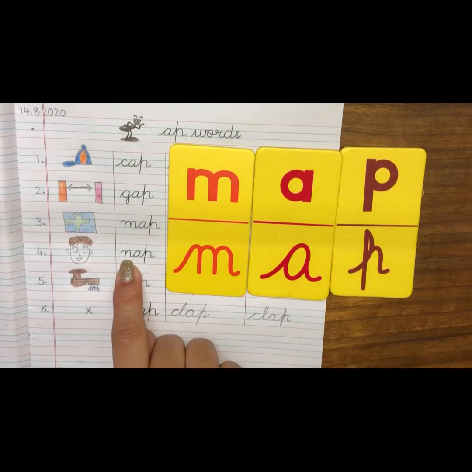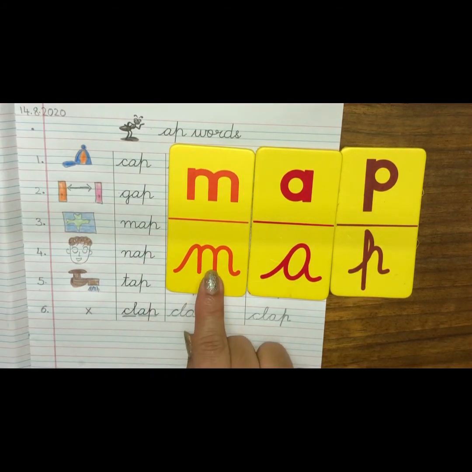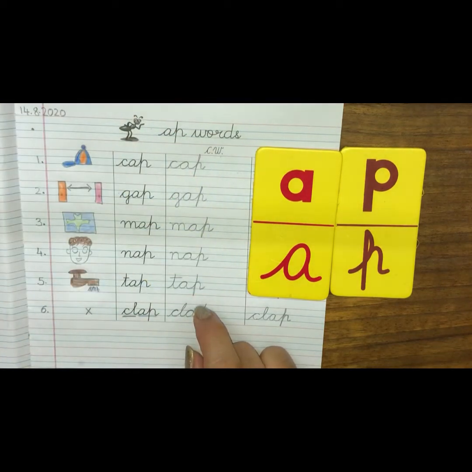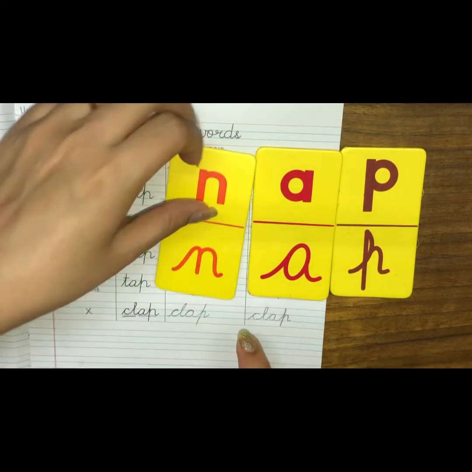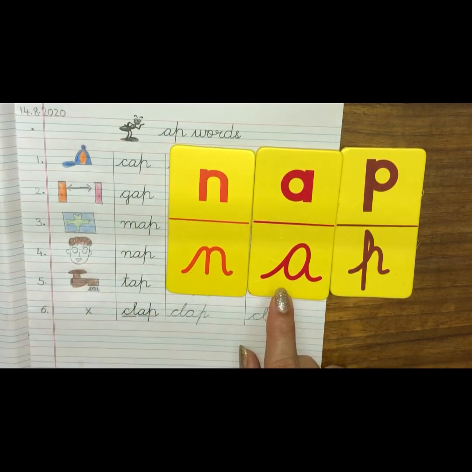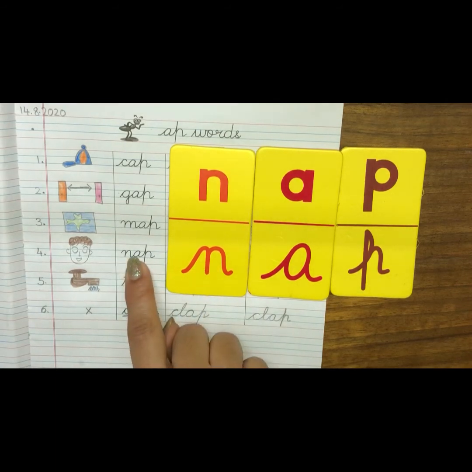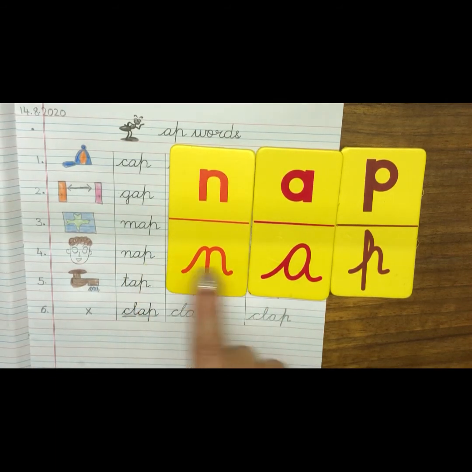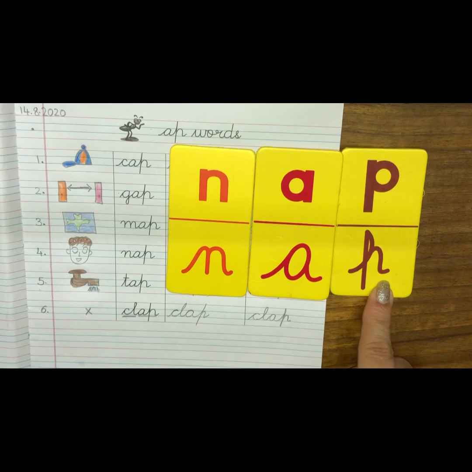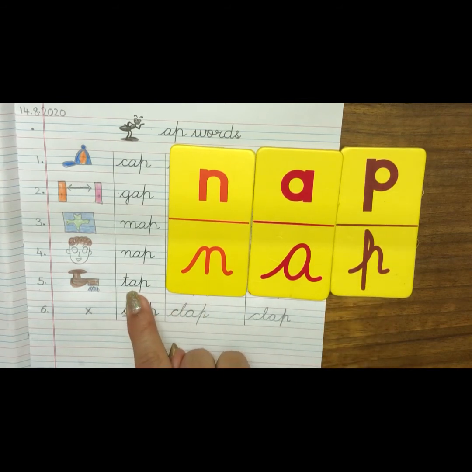Next word. Nap. N. Nap. So we will remove M and bring in N. N, A, P. Nap.